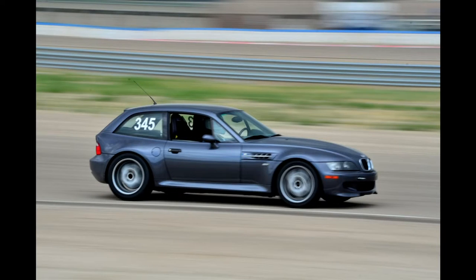Now this next one is a slower shutter speed, and what it does is it shows some motion because we're panning with the car, which means that we're tracking with the car going across it as it goes past us. So if you notice in the second one, the background has been blurred while the car is in focus.